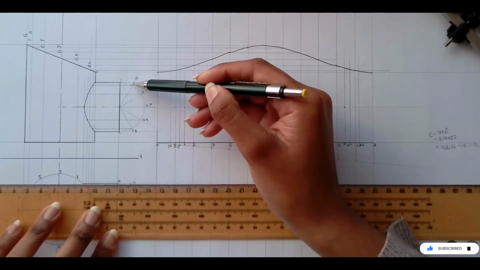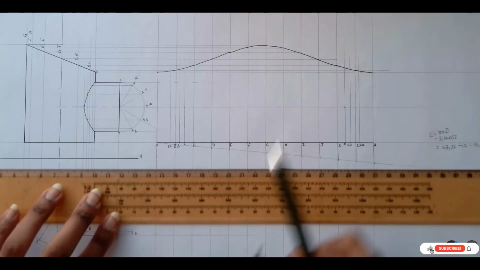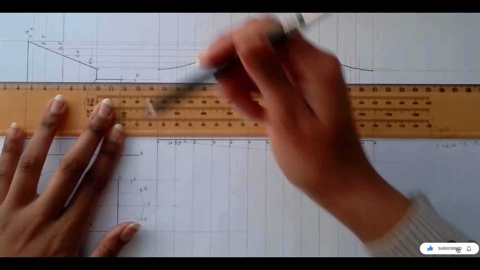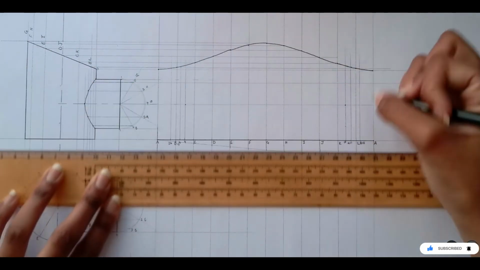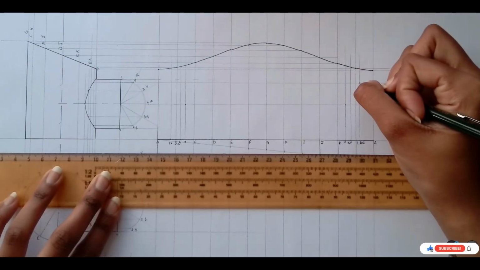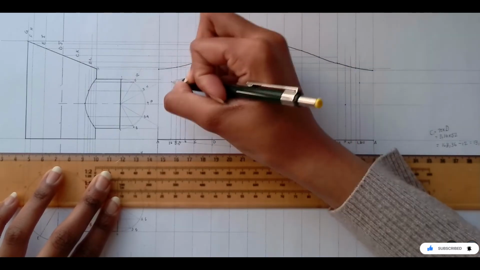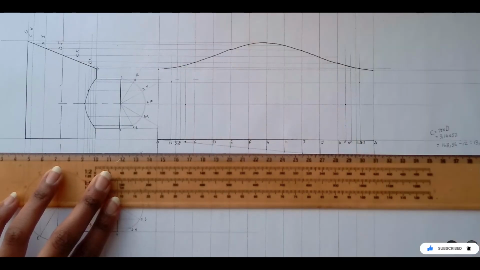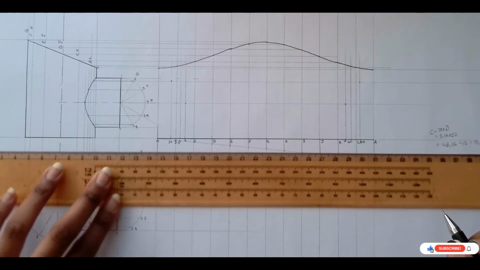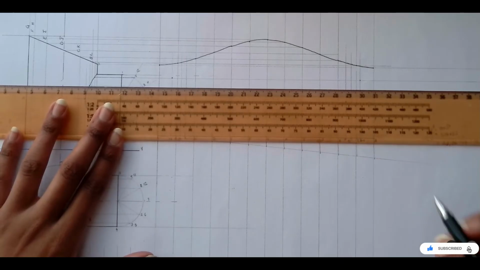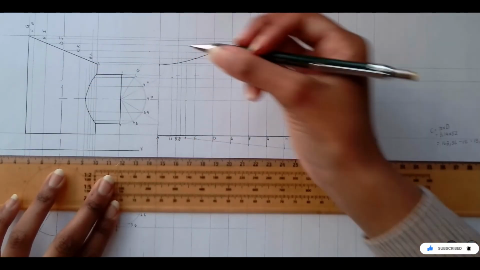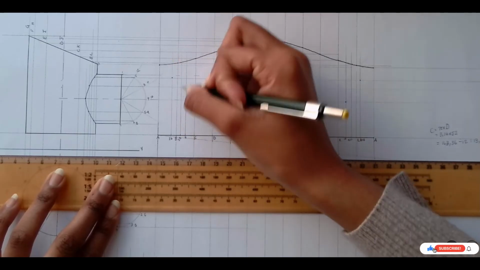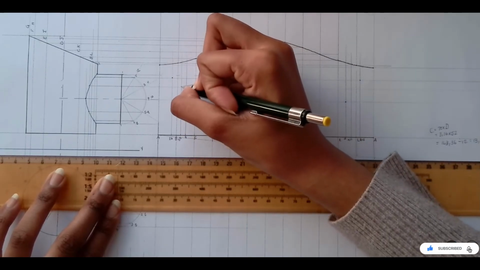Then we have 2 and 6. We have 2 there. 2 there by 2 and 12. So this would be our 12. This would be my 2. Then 3 and 11, which is the same as 5 and 9. So this side we have 3 and 5.